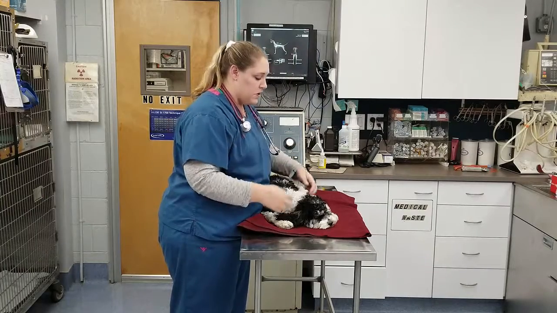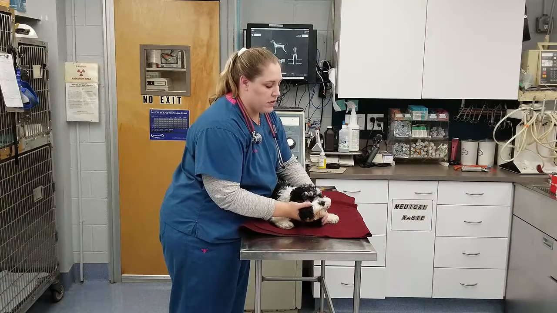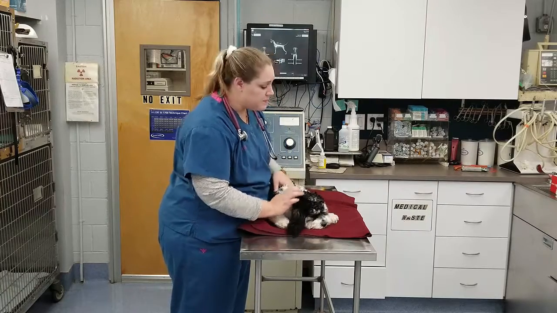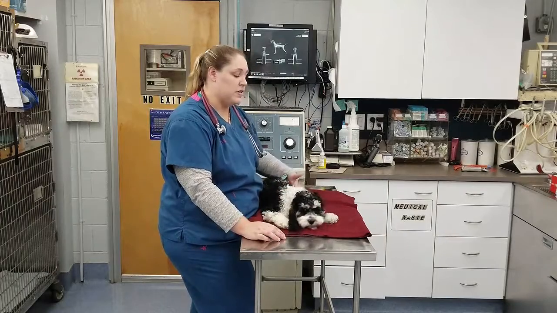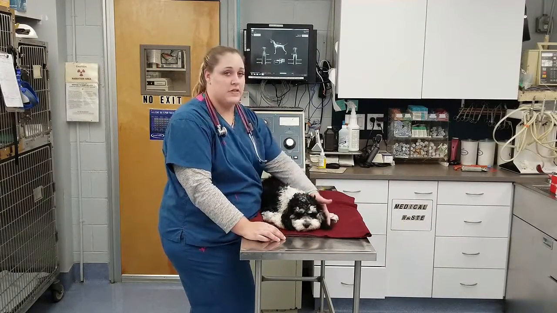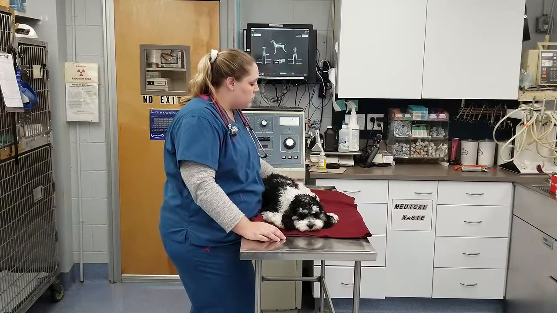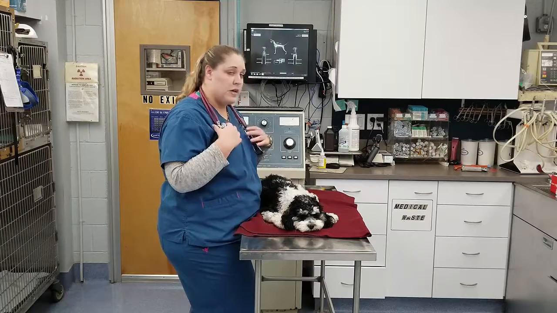So his heart rate is around 120 right now, which is good for a post-anesthetic canine patient. The other thing you're listening to as you listen to his heart is the rhythm, to make sure that everything sounds good. You also want to feel for femoral pulses as you are listening. So I'm going to do that now.